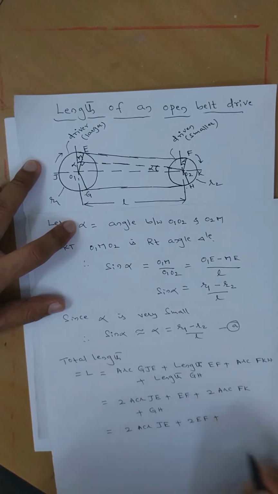Now we know that alpha, which we derived in the beginning, is R1 minus R2 divided by L. Substitute this alpha in this equation and simplify.